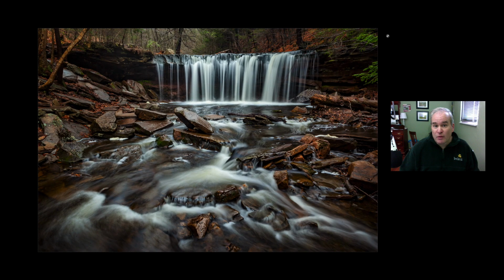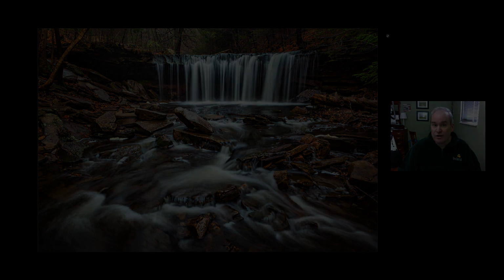On today's episode, we're making this waterfall image. We're using Lightroom, Photoshop, Topaz plugins, Luminar 4. We're going to be doing a lot of different things today, so I think you're going to enjoy this one. It's a little bit long, but I show you everything that I do to get this image to this final result. So let's get started.